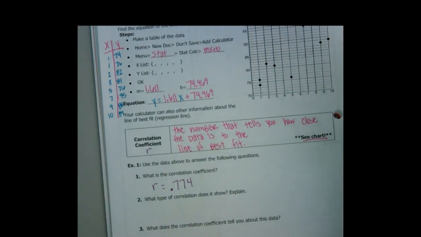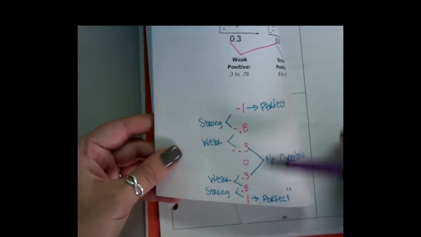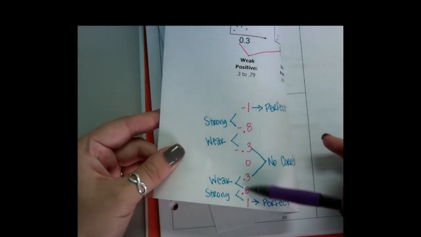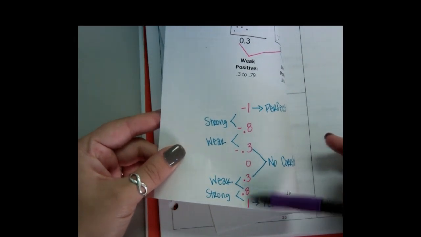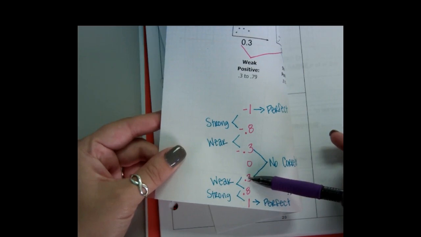So where does 0.774 fit in our data? Remember, we're using this scale here. So first off, strong or weak, and then positive or negative. So 0.7 is between these two. Remember, anything bigger than 0.8 is strong, less than 0.8 is weak.